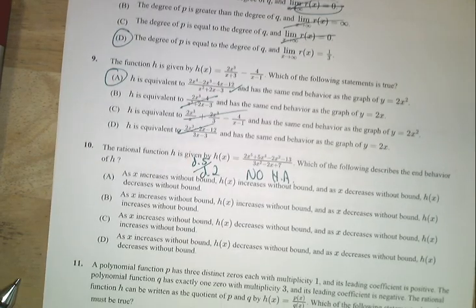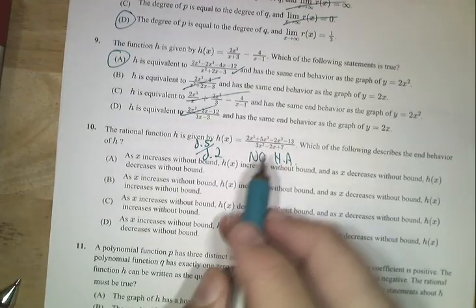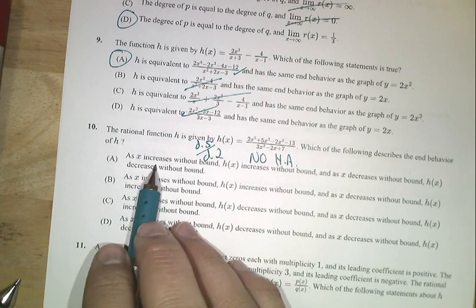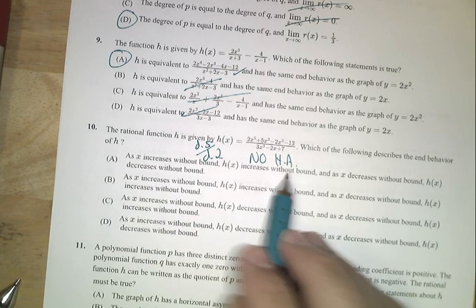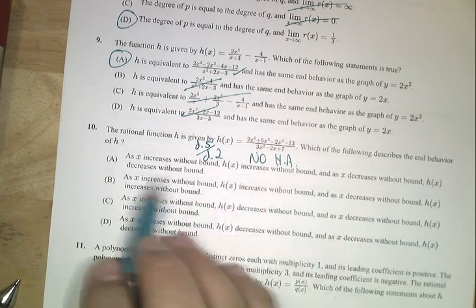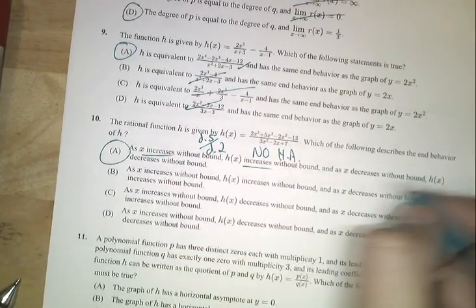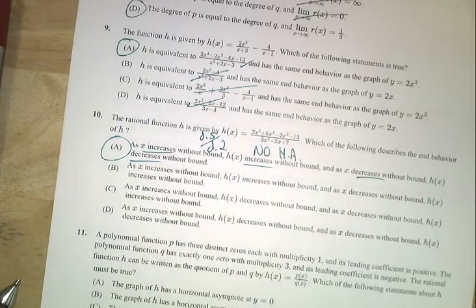So yeah, it's going to behave like a cubic, because you usually just subtract those. So as x increases, y increases. As x decreases, y decreases. So increase, increase, good, good, decrease, decrease, good, good.